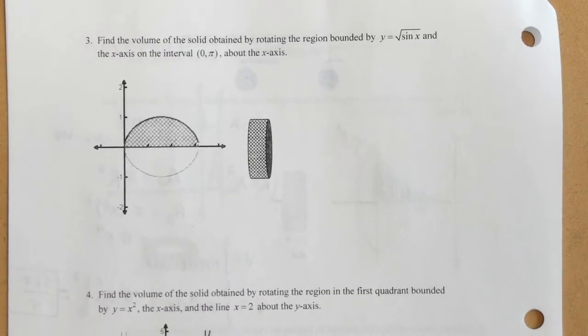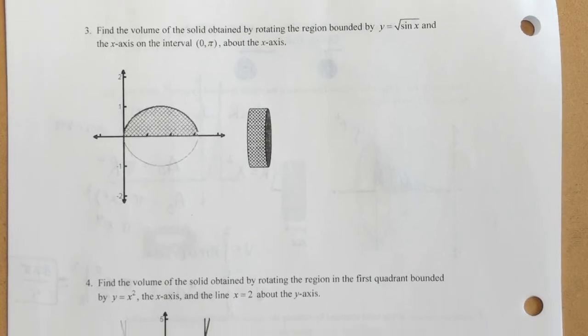Okay, problem number 3, I want you to actually try on your own. You want to find the volume of the solid obtained by rotating the region bounded by y equals square root of sine x and the x-axis on the interval from 0 to pi about the x-axis. So you're finding the disk perpendicular to the x-axis, and x is the variable. So find your big R and go from there.